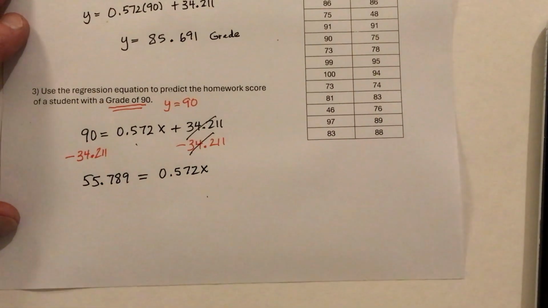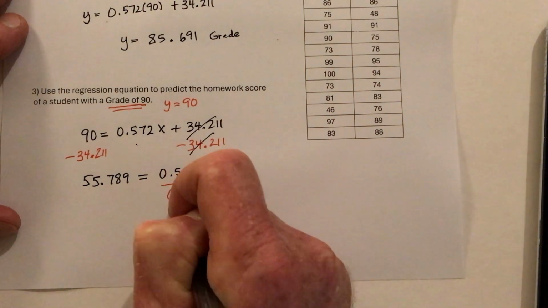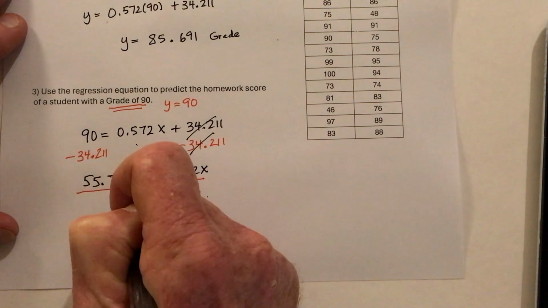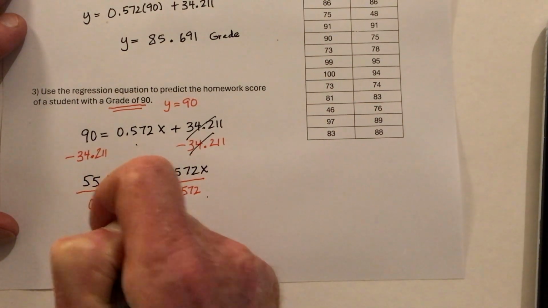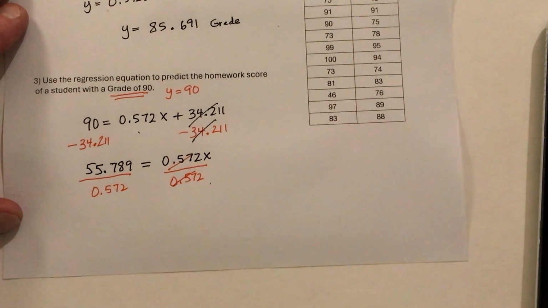And then we only have one more step, and that is to solve for x, just divide both sides by 0.572. And then after these cancel, then that's what x is going to equal.